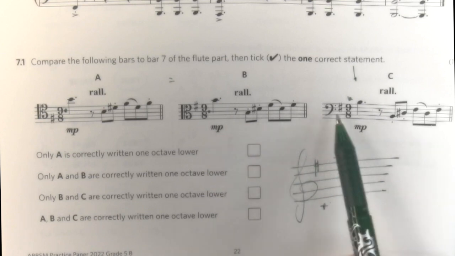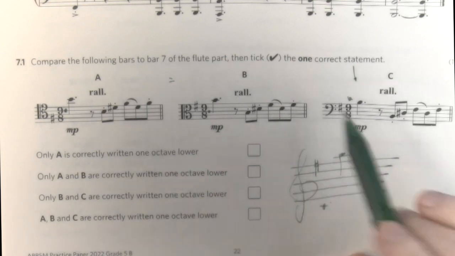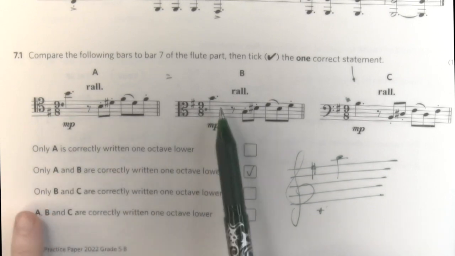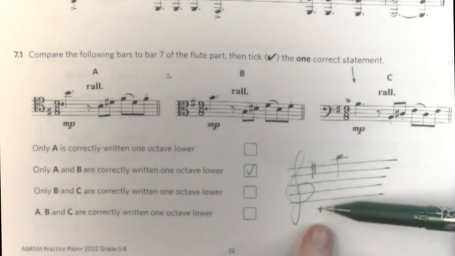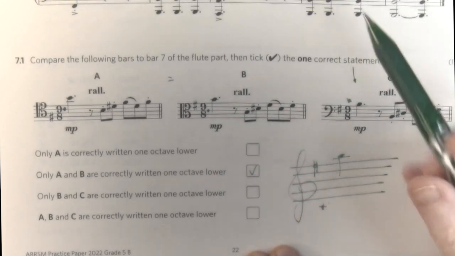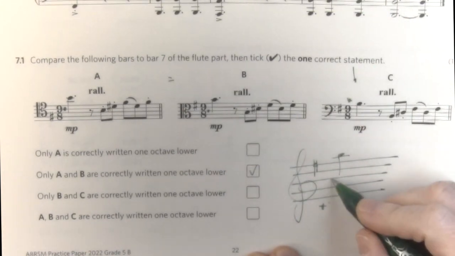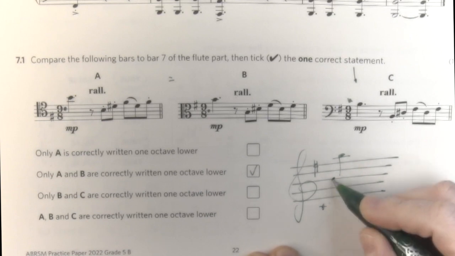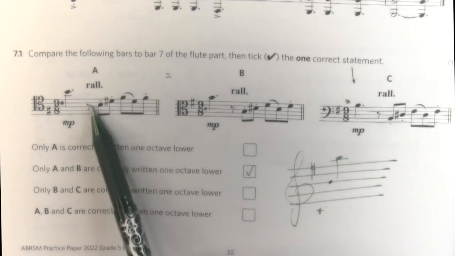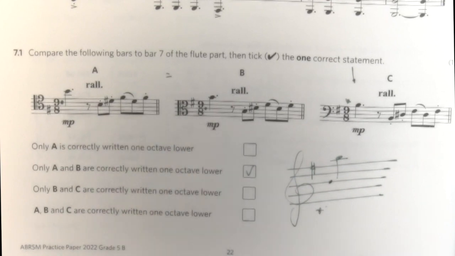B and C are correctly written? No. A, B and C? No, because they are different. So the correct answer is the second one. A and B are correctly rewritten 1 octave below the original one, because it's here. This is the starting note of these 2 examples. I hope this makes sense.